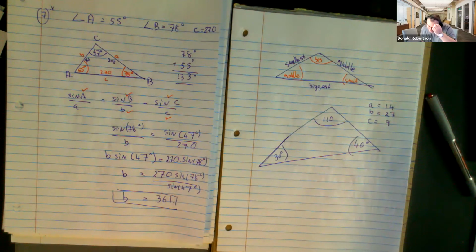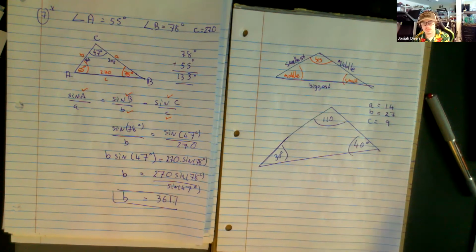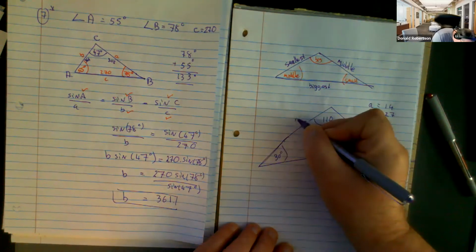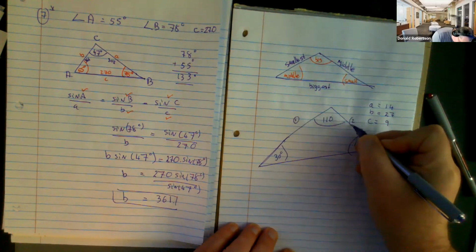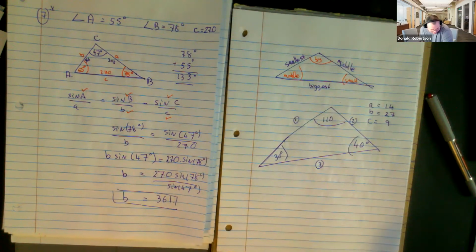Which one of these three sides is going to be the one that's 27? I don't want to put A's, B's, and C's in it, so I'm just going to randomly call them side 1, side 2, and side 3. So which one of them is going to be 27 units long?